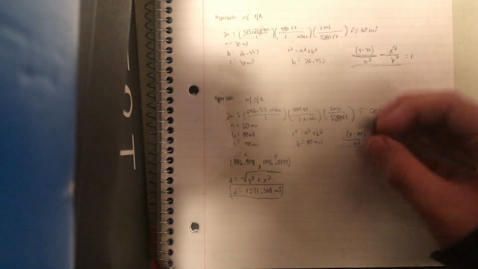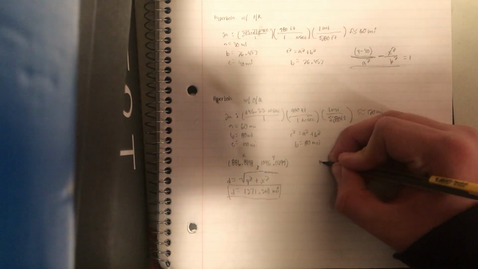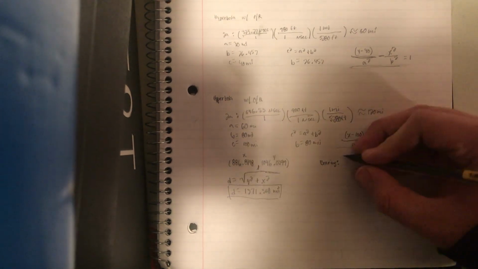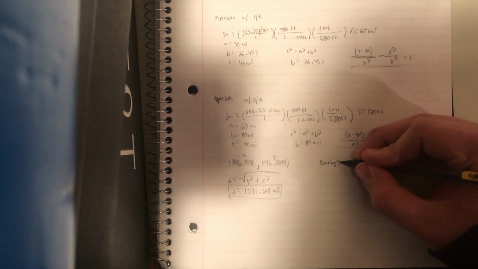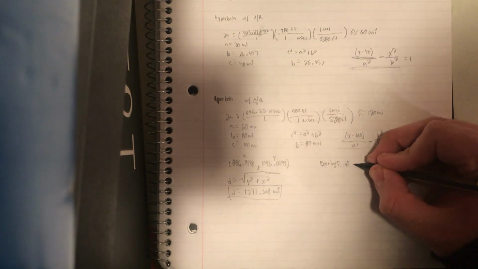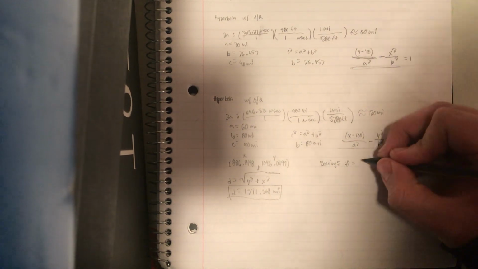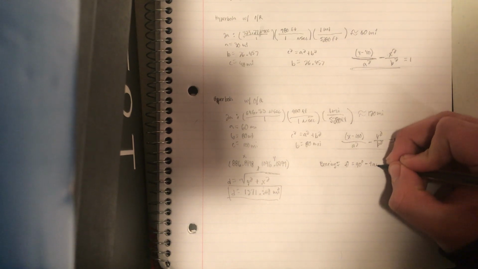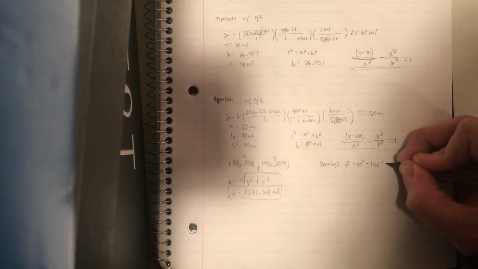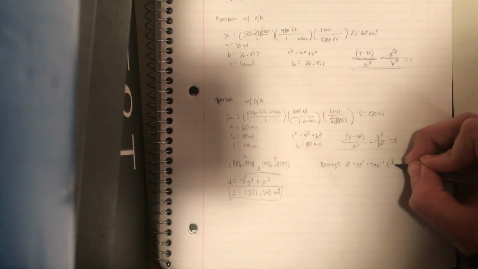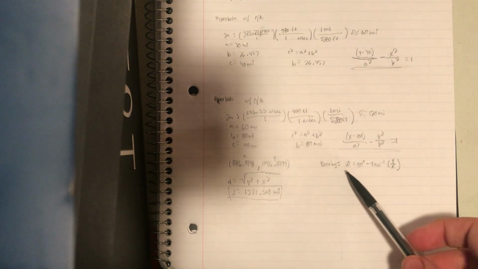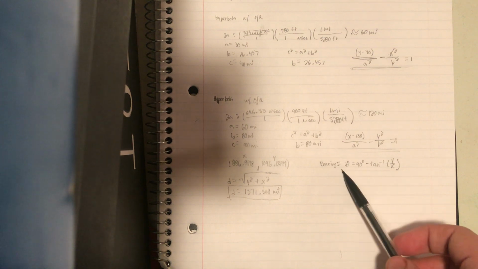Now bearing. Bearing uses this equation: 90 degrees minus tan inverse of y over x. In this particular case, this is what the bearing equation will look like.